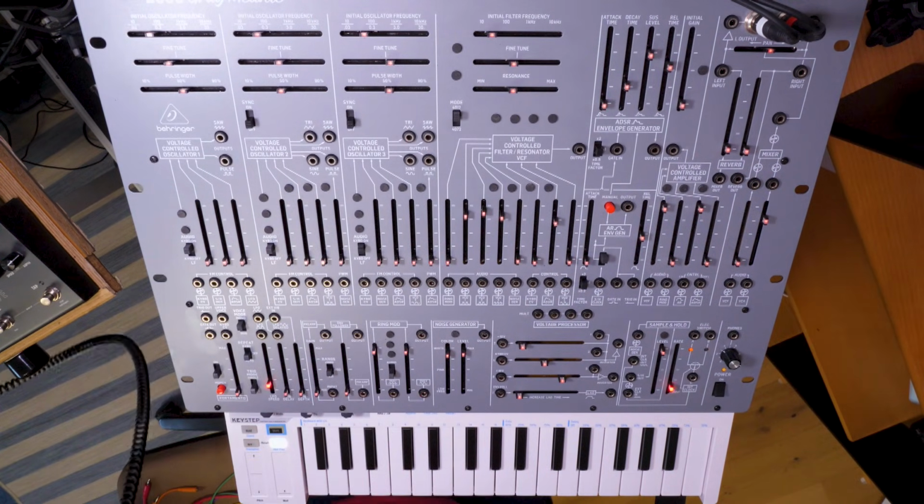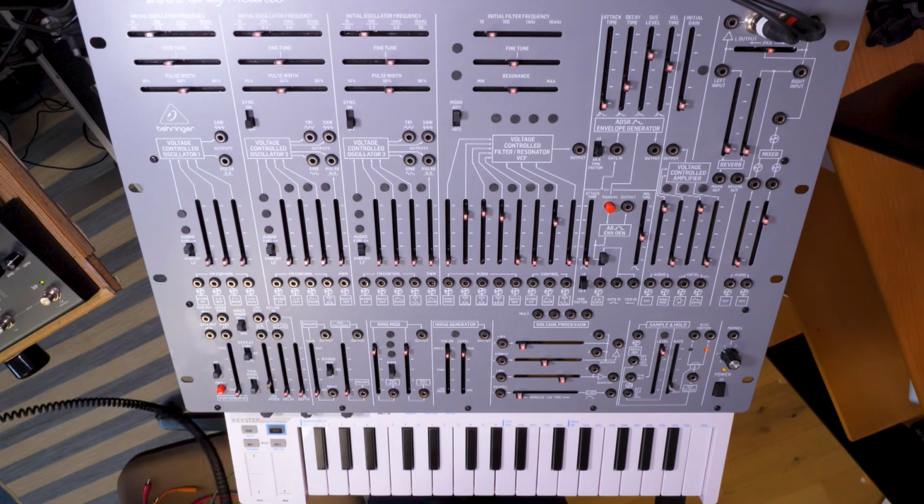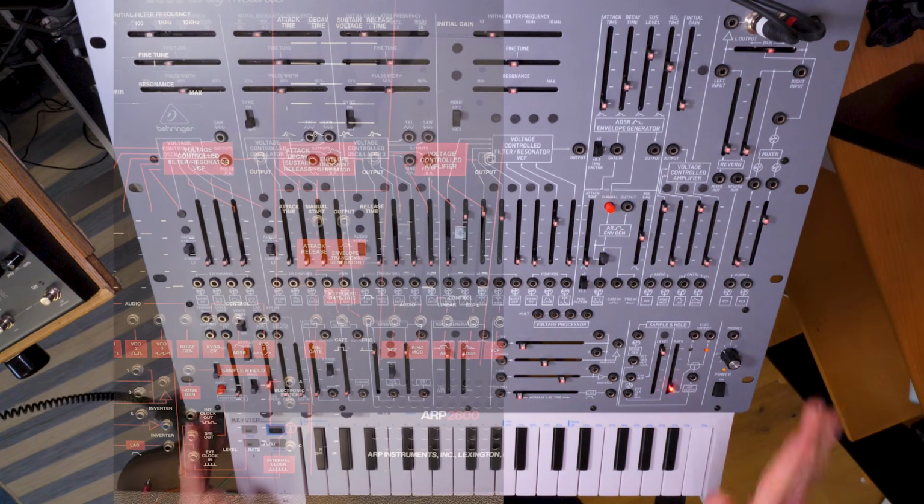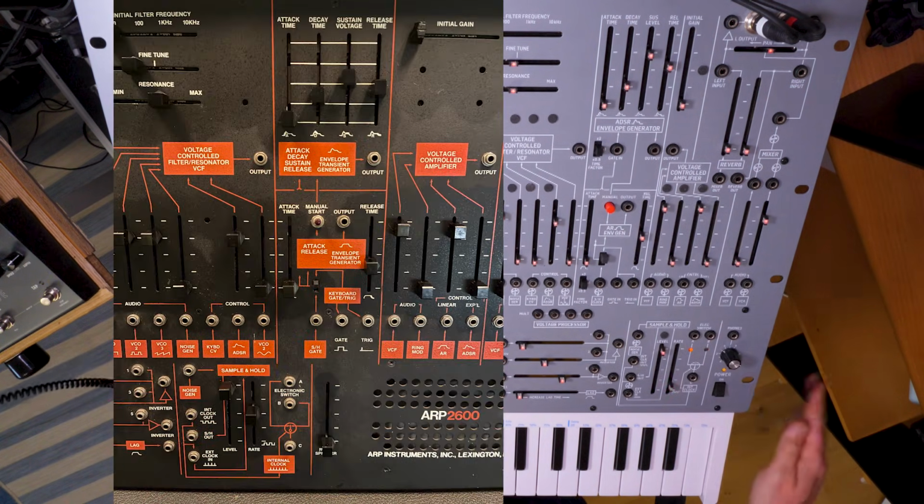Okay, now I want to point out something else. We have here a gate input. This gate input is not available on the original ARP 2600.